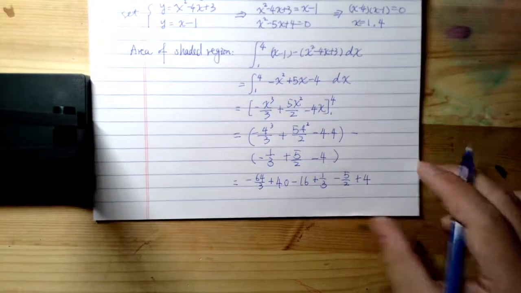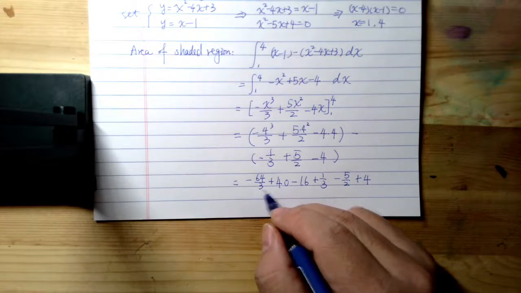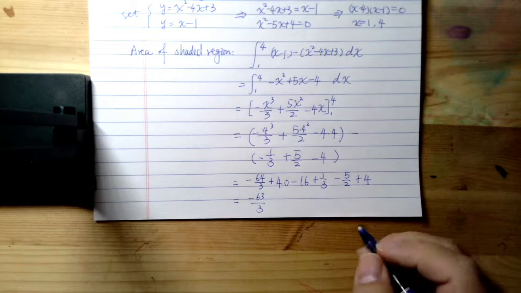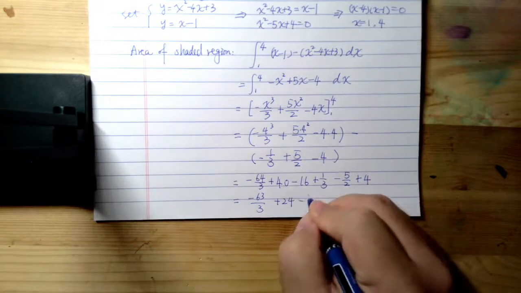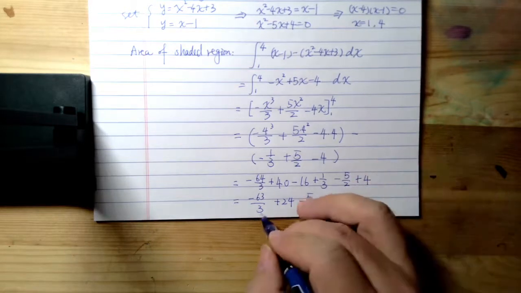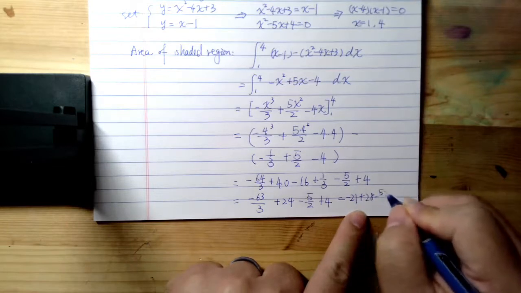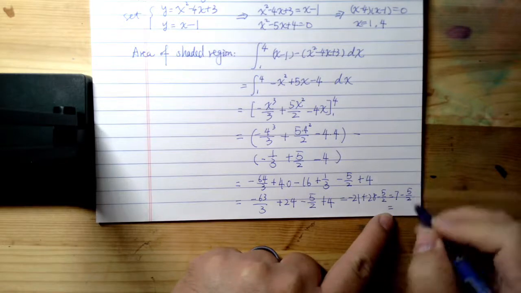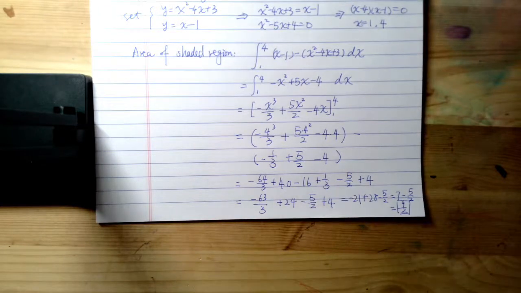Good. All we need to do is some basic operations. These two have the same denominator, so we can combine them: negative 63 over 3, which gives us negative 21. So plus 24 minus 5 halves, and then plus 4. After you simplify, negative 21 plus 28 minus 5 over 2 turns out to be 7 minus 5 over 2, and to the very end you have 9 over 2. So that is the final answer for this.